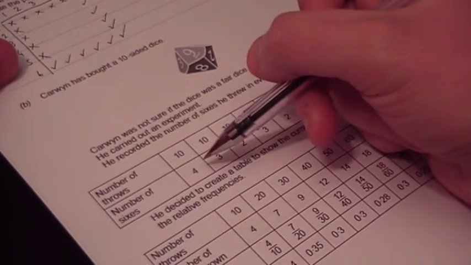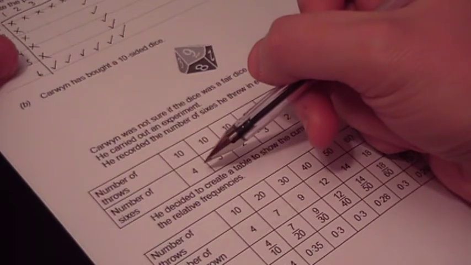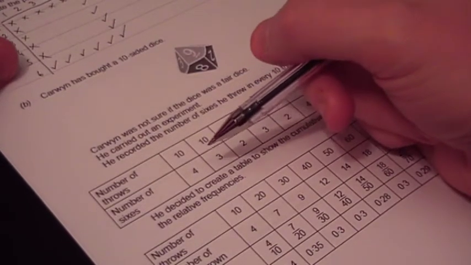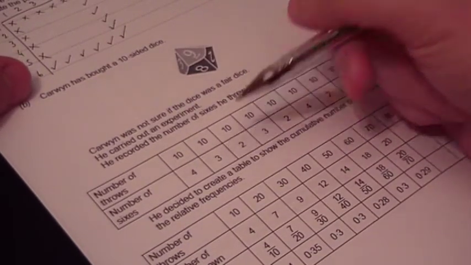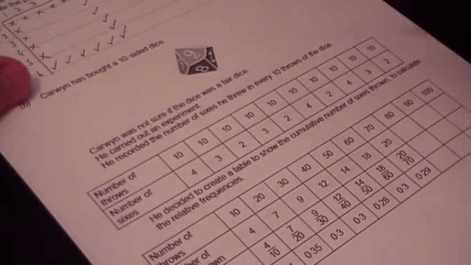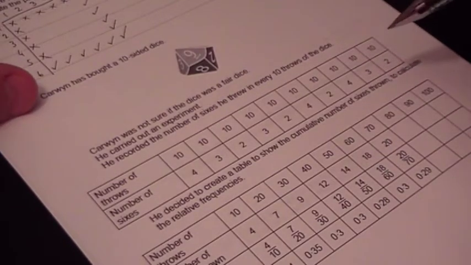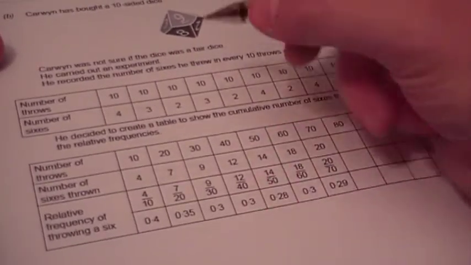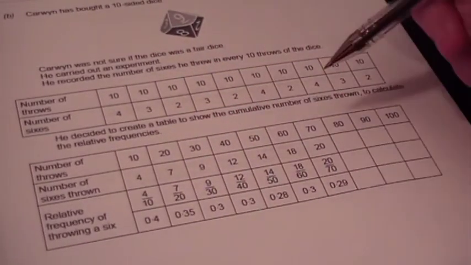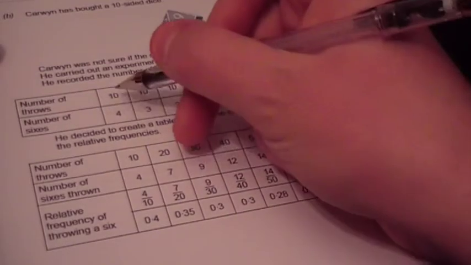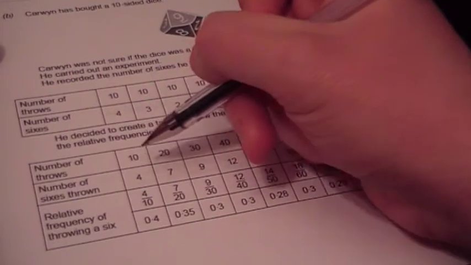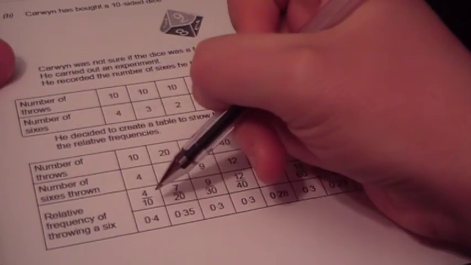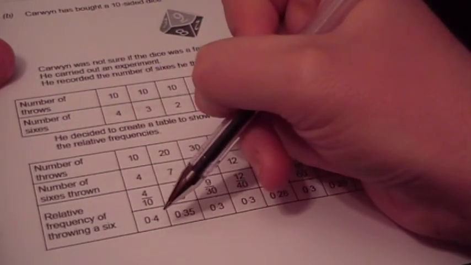Now given that these dice have all the numbers 1 to 10, that does seem a little high, or a little bit of a freak occurrence that could happen. On the second throw then he got 3 6s, and then 2 6s, 3 6s, 2 6s. Perhaps these 6s are coming up a little more than we'd expect them to. But what he's done now, he's done a little bit of a cumulative effect to see if he can work out the probability. So this first column's no problem at all, because he did 10 throws, he got 4 6s, so that's 4 out of 10, which is 0.4.